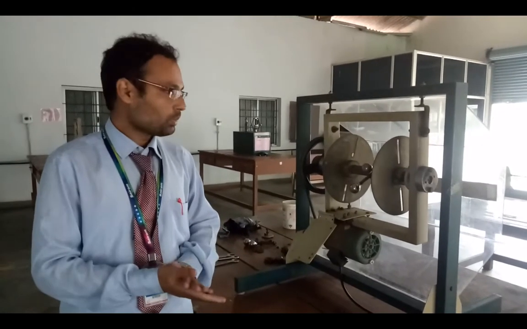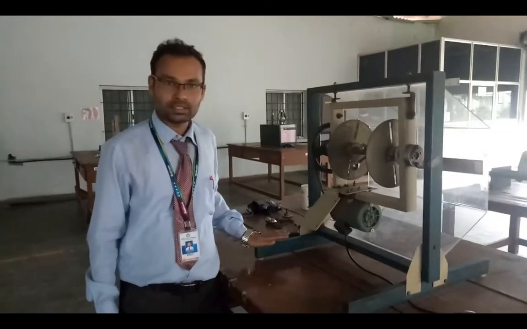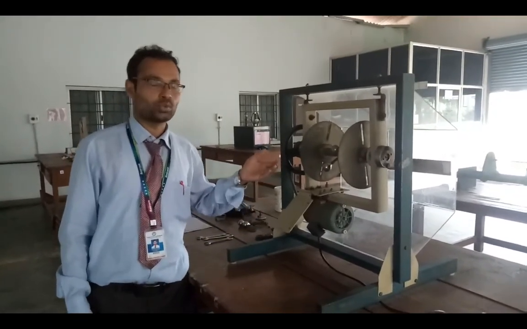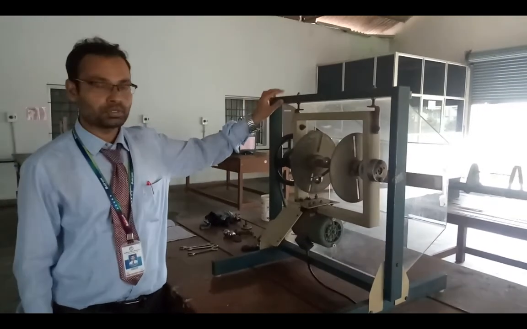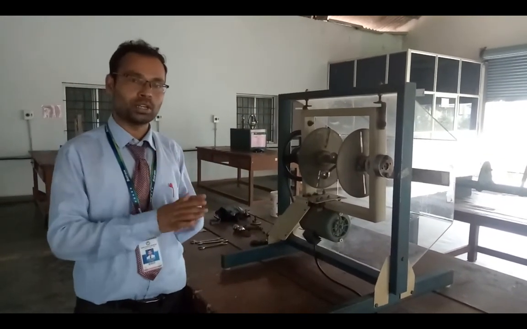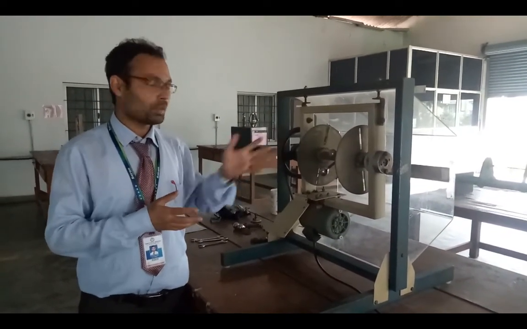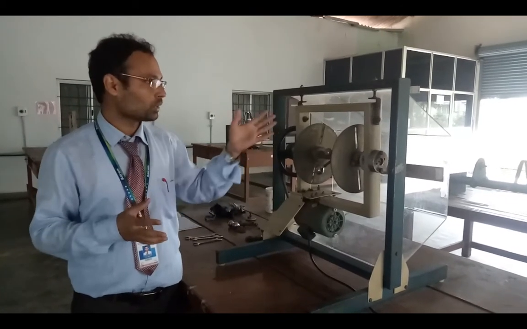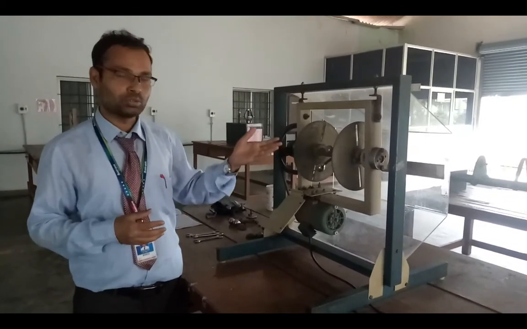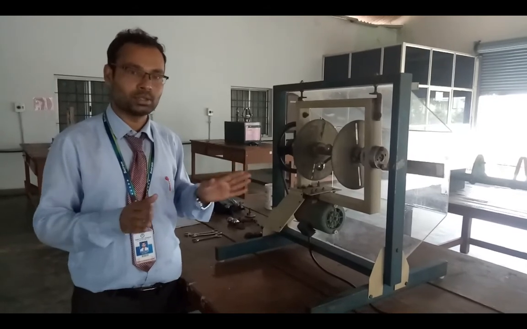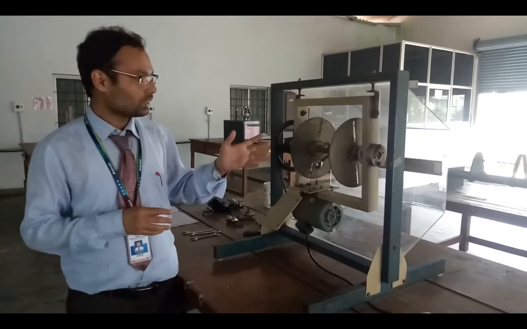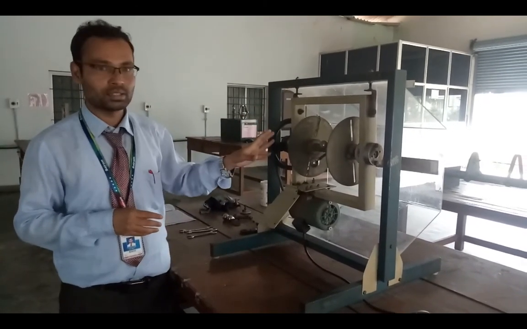Very good morning my dear students. Coming to the next experiment, this experiment is called balancing of rotating masses. The main purpose of doing this experiment is to control or eliminate the vibration in the machine component. That is the main aim of this experiment. Balancing, as you know, means both sides should have the same weight. So this is called a balancing experiment.